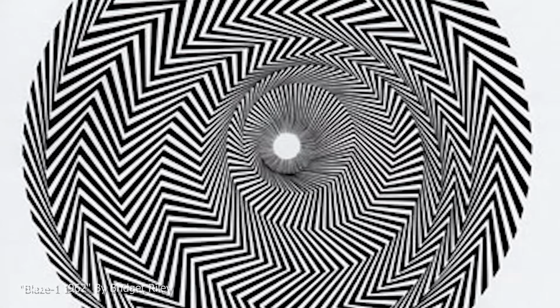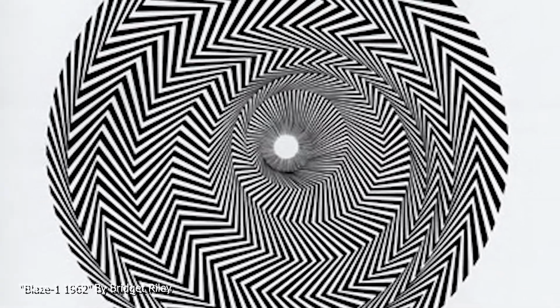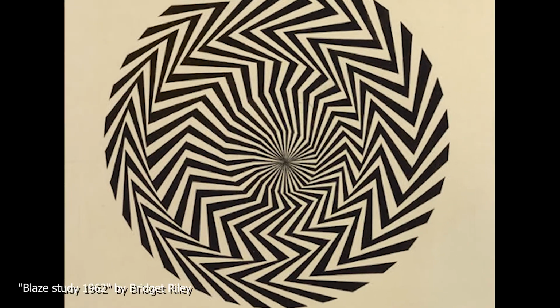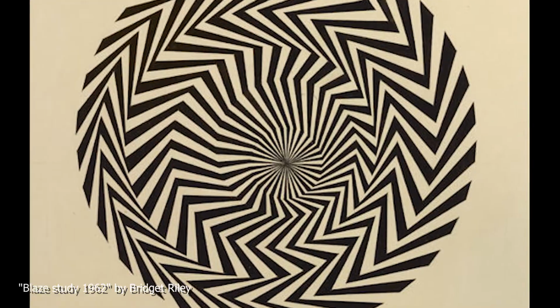Next we have Bridget Riley. Riley became an icon not just of op art, but of contemporary British painting in the 1960s, and she was the first woman to win the painting prize at the Venice Biennale in 1968. Riley's innovation in art inspired a generation of op artists.